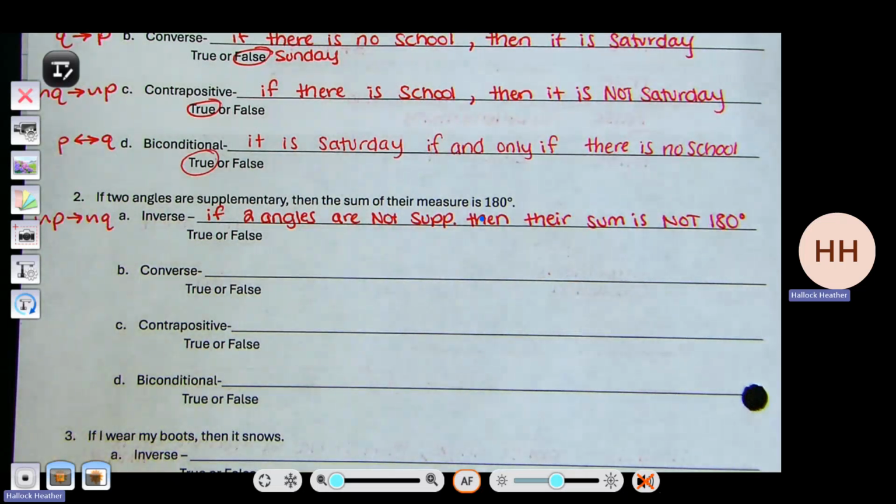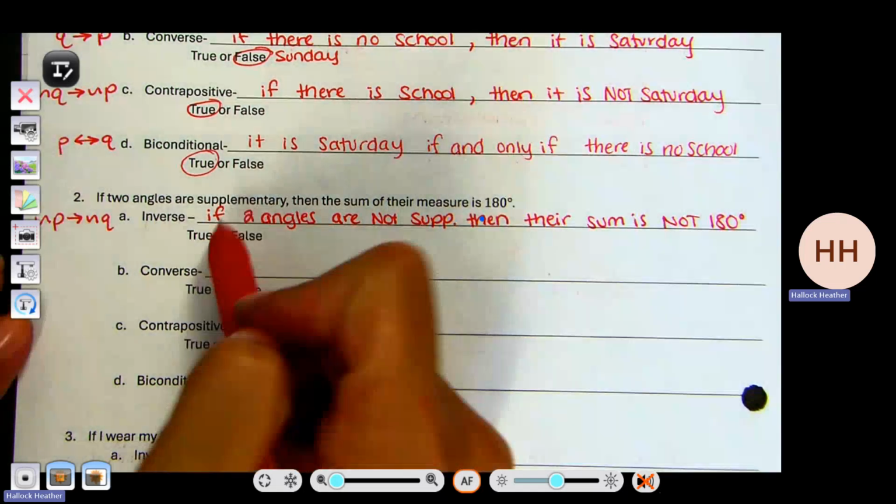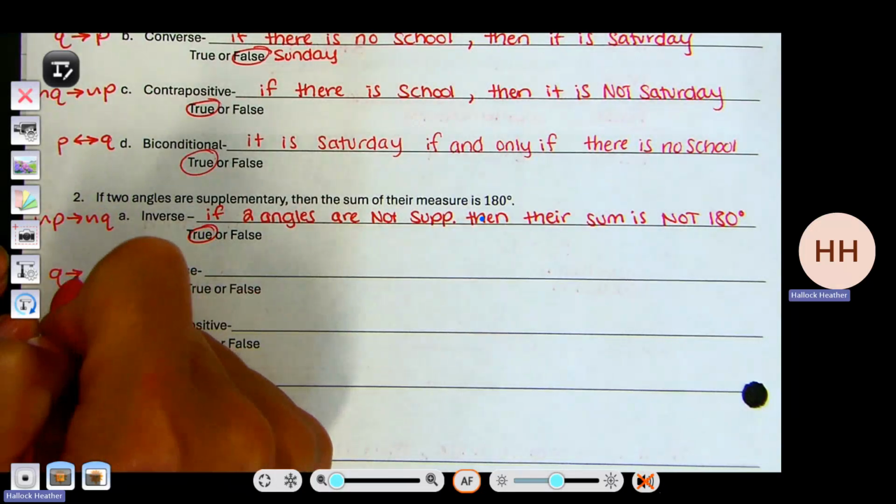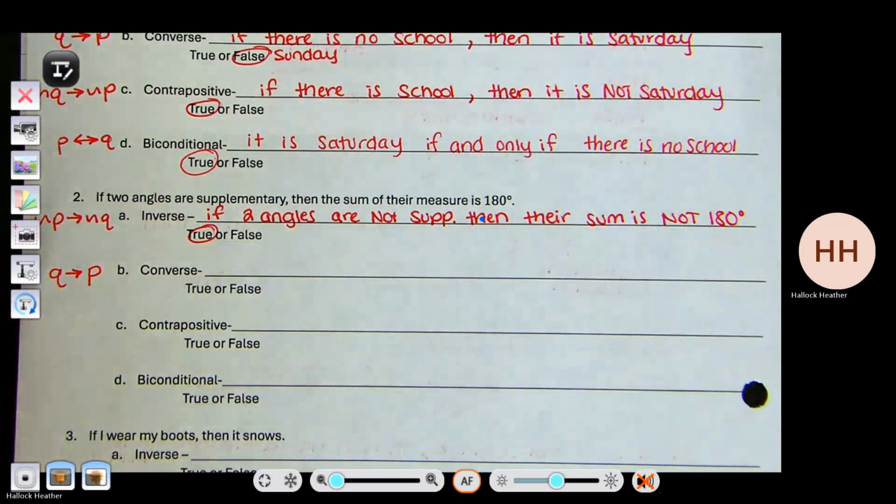Would this be a true statement or would this be a false statement? This would be true because if two angles are not supplementary, then they're not 180. So this is true. The converse, take a second and try the converse. You're taking Q and going to P. Try the converse.